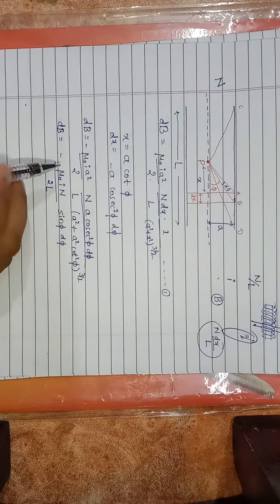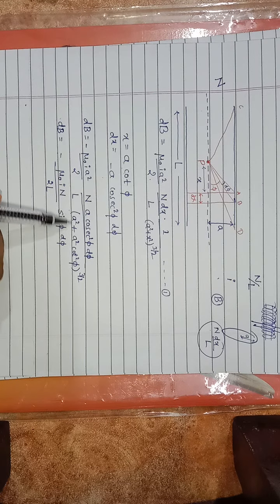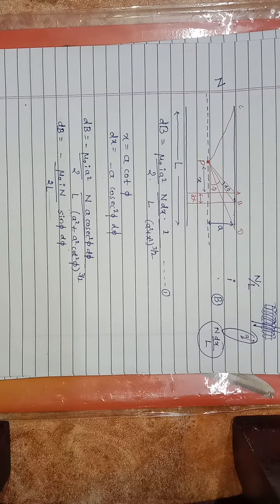In this term a² you can take outside, so 1 plus cot² is remaining, replace that with cosec², you can cancel, then this a² gets cancelled, so you will get this term. You can understand, no need to explain.